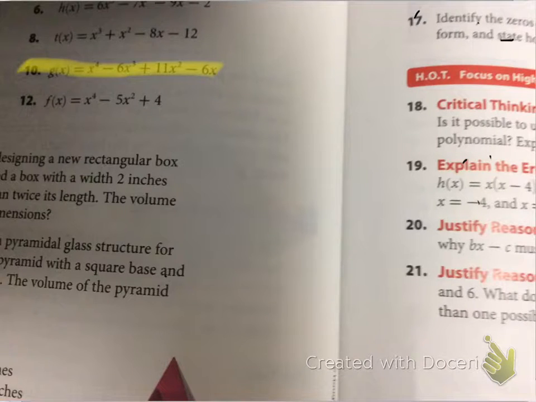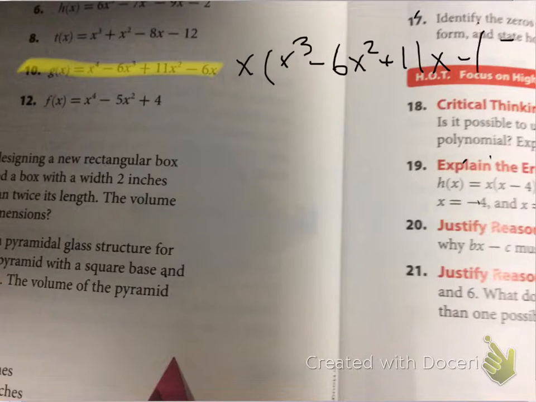If you look at this polynomial, right off the bat you can see that we can factor out an x. So this function becomes x times (x cubed minus 6x squared plus 11x minus 6). Now we have a cubic factor and we have just our x.